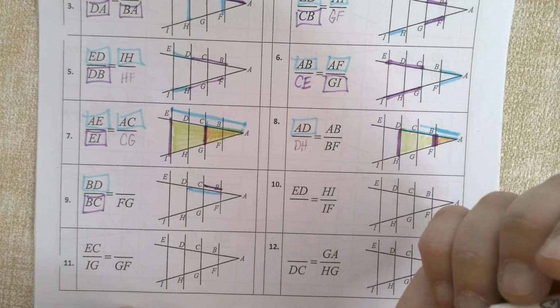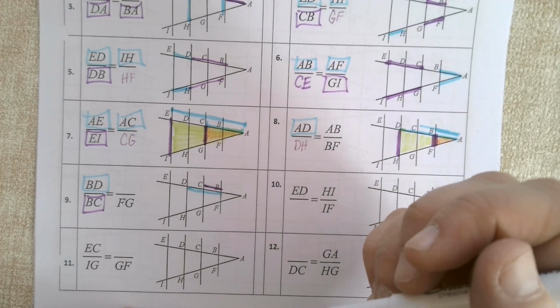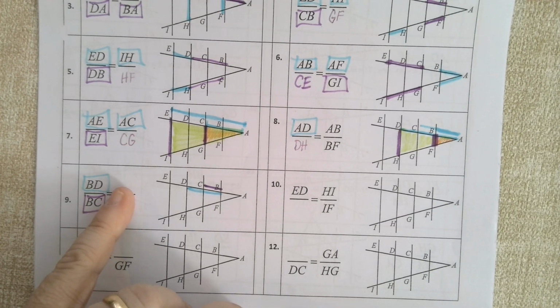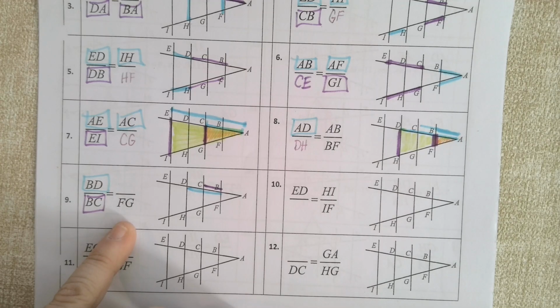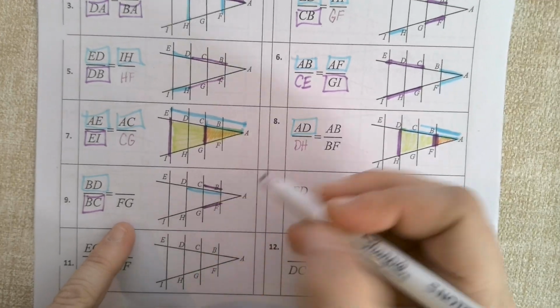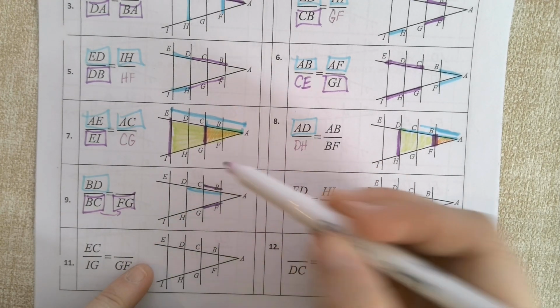Alright, so BC. And then it's giving us a blank here, and I need to figure out what FG is. Okay, so BC should match up with FG. So these two are matching parts.